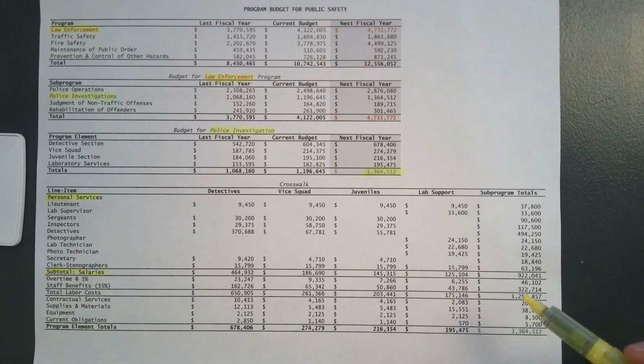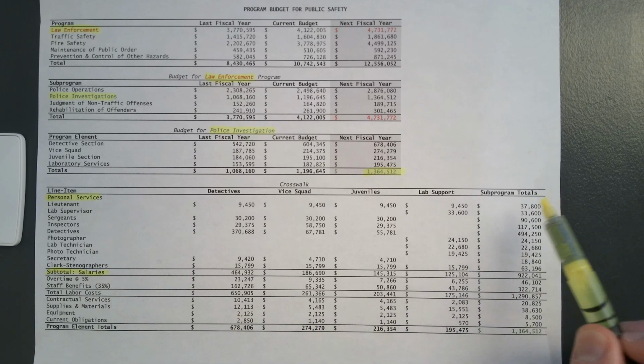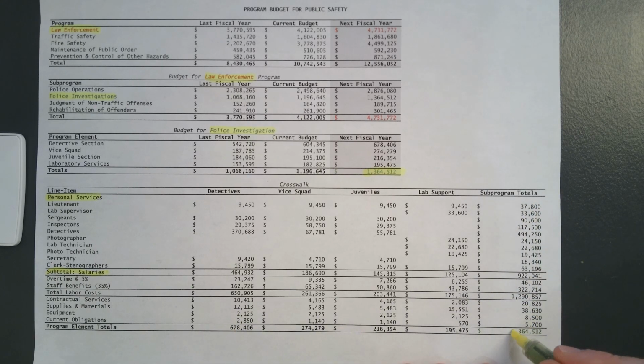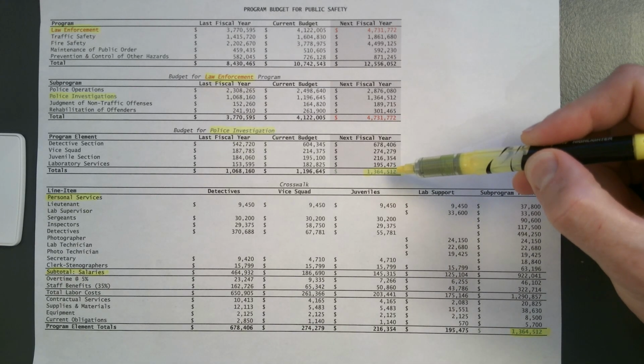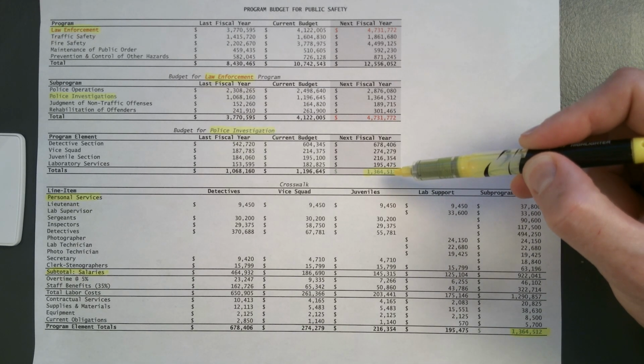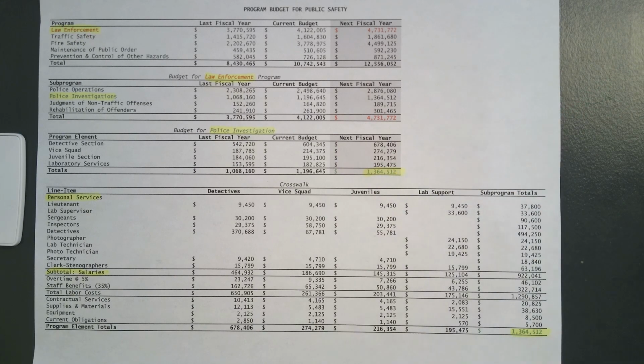And when you are calculating the sub-program totals, you arrive at the 1.3 million, or a little bit over 1.3 million, which corresponds to the value of the sub-program police investigations. And this is how a crosswalk works.